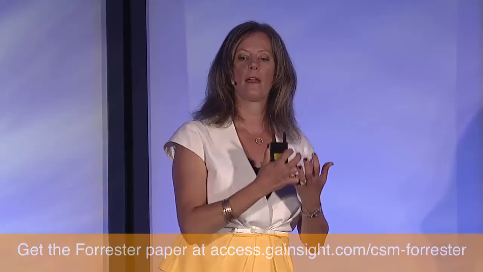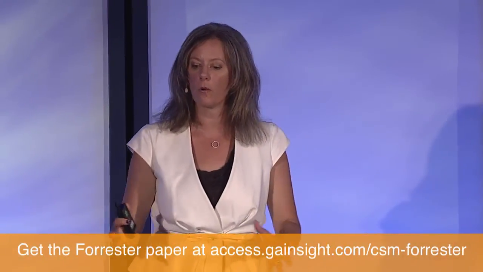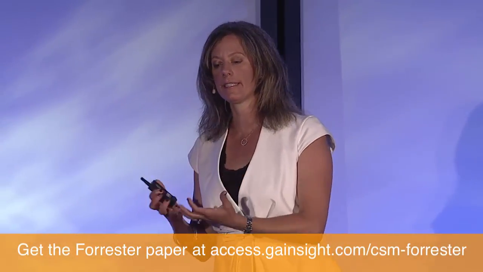Having the right processes, standardized processes based on customer tiers. It's about hiring the right profile for a customer success manager. And it's about empowering these customer success managers with the right data to have those data-driven conversations with your customer to be able to quantify their success.